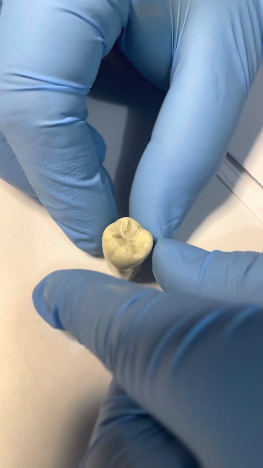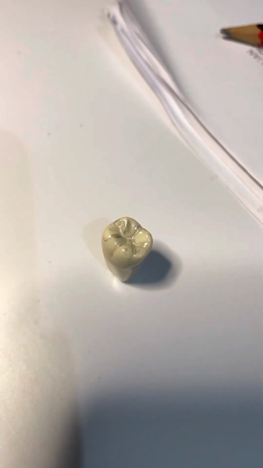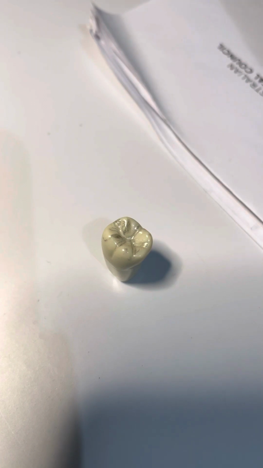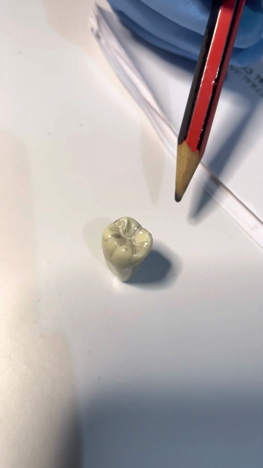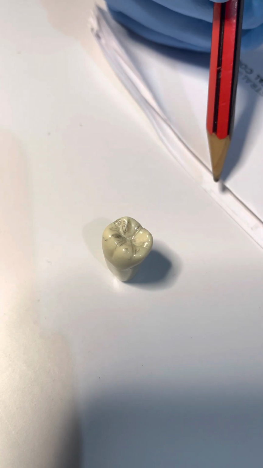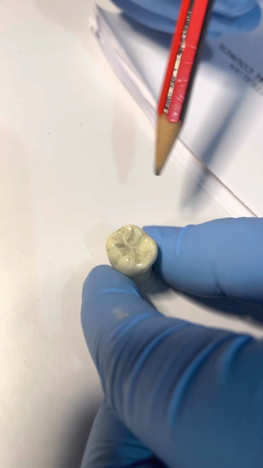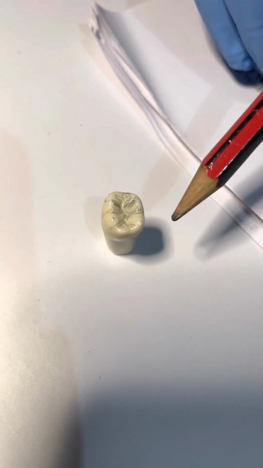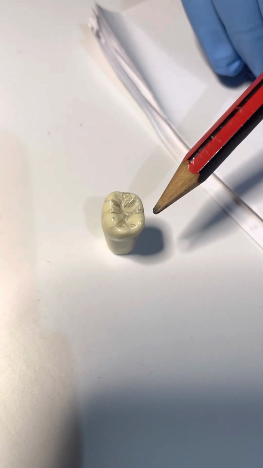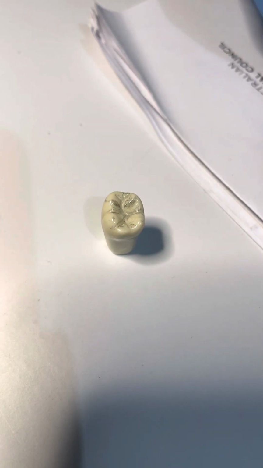Okay, so we are talking about lower first molar anatomy. If you look into the lower first molar, it's what I call a flower petal. So this is a 3-6, right? The way the flower petals get arranged, one petal goes under another petal.